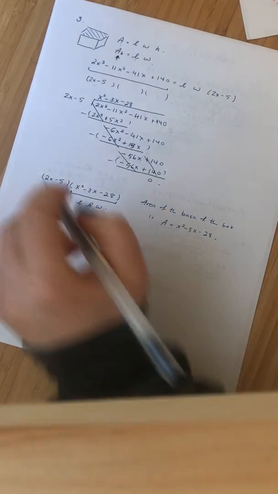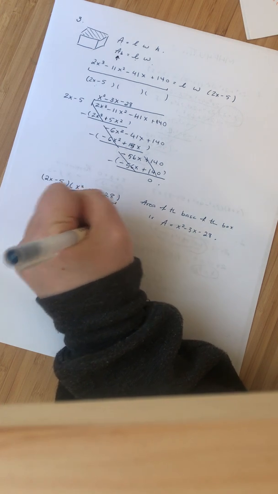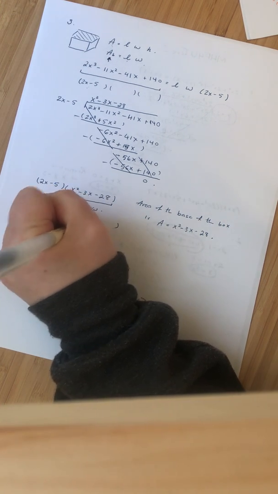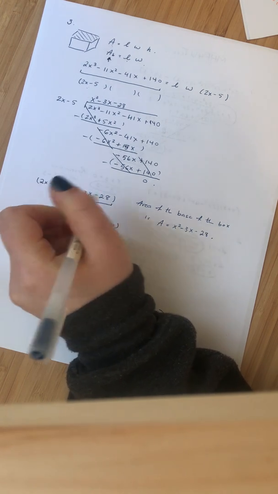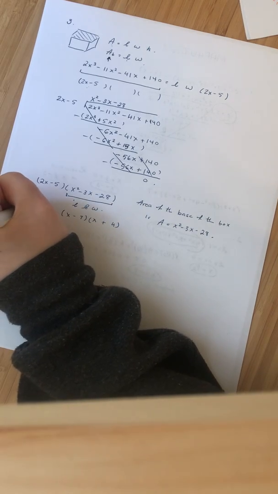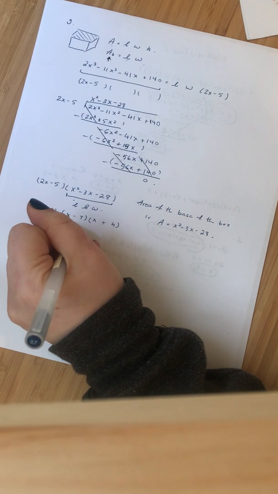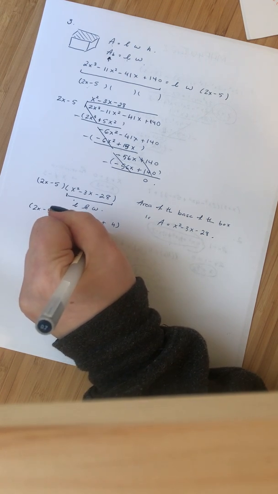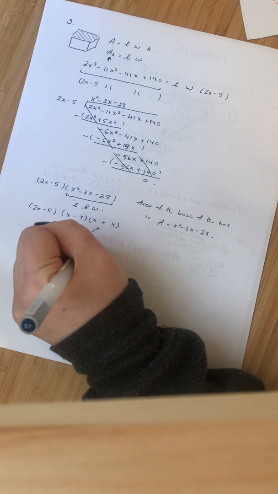But what a lot of you did is you further factored this, which you can do by x minus 7 and x plus 4, that should work. So you could have further factored it, but it's important to note, you don't know which one of these is length and which is the width.